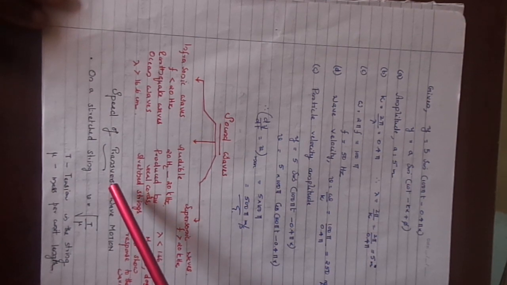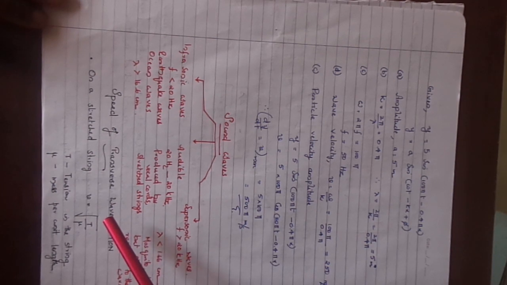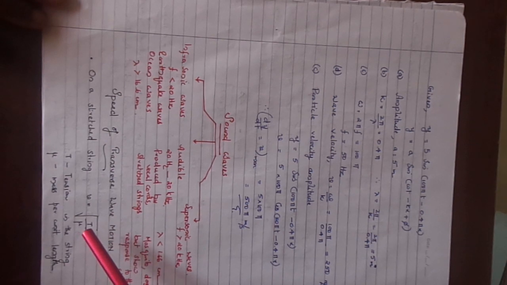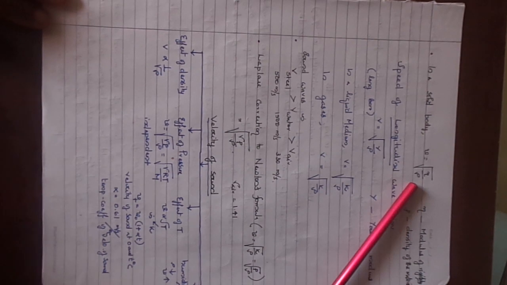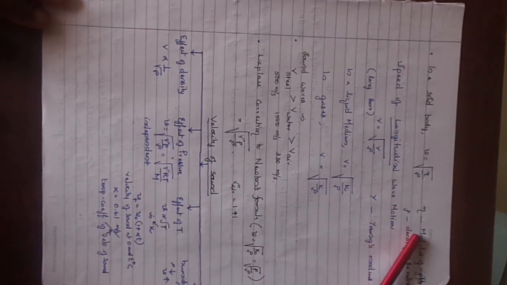Look, the speed of transverse wave motion on a stretched string, we know V equal to root T by mu. Don't confuse, here mu means the mass per unit length and T is the tension. It is a very important aspect. But in a solid body, V is equal to root of eta by rho, where eta is the modulus of rigidity and rho is the density of the material.